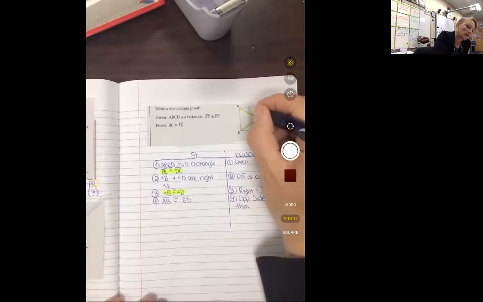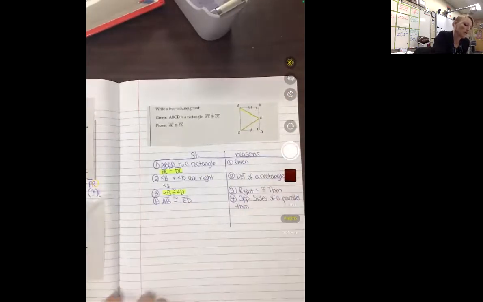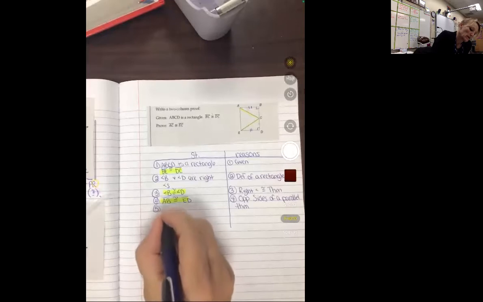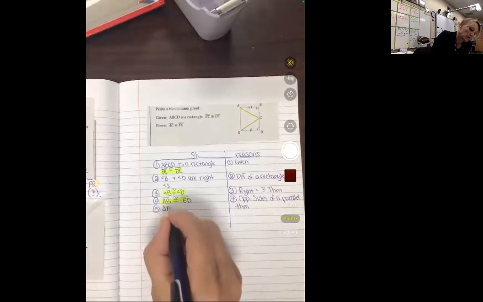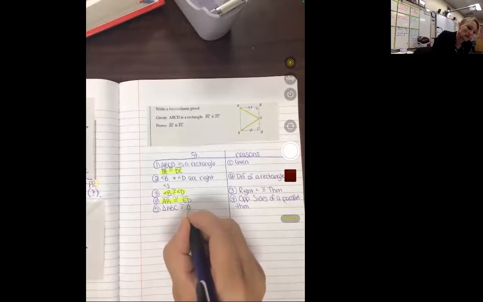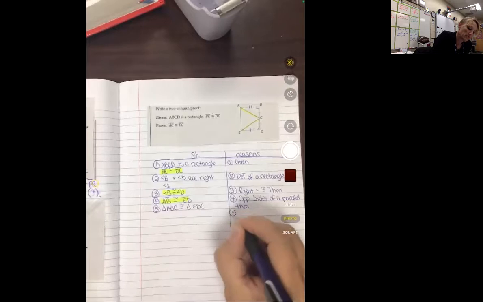We automatically know that if it's a rectangle, it's a parallelogram, so we don't have to state that. That gives us that triangle ABC is congruent to triangle EDC by side angle side.